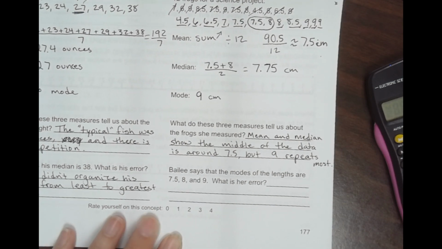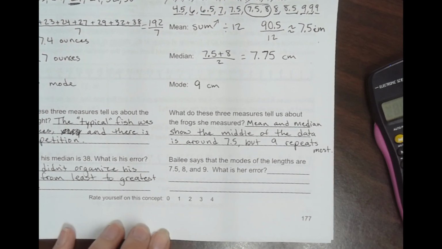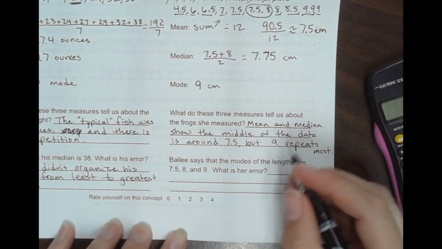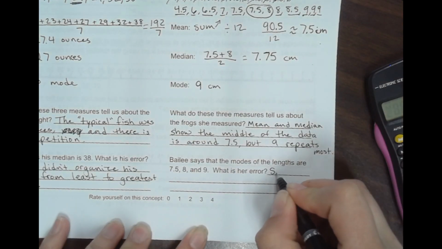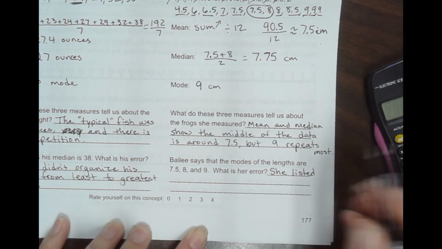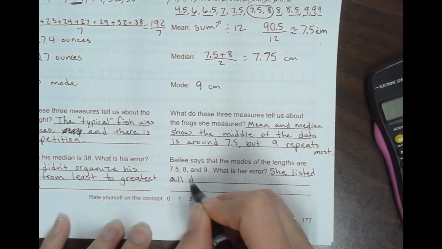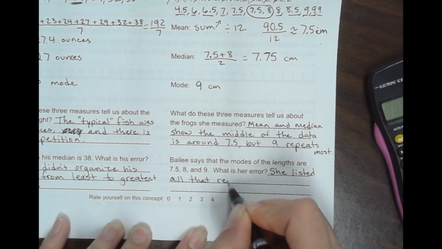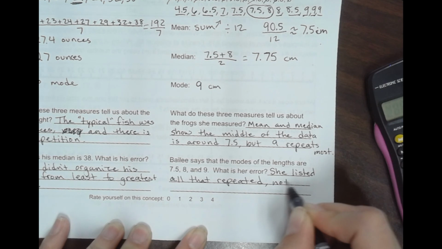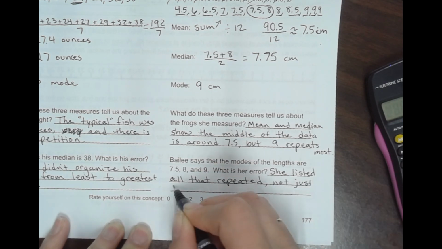Alright, Bailey said that the modes of the lengths are 7.5, 8, and 9. What is her error? Well, she listed anything that repeated, but we need what repeated the most. So she listed all that repeated, not just the most repeated.